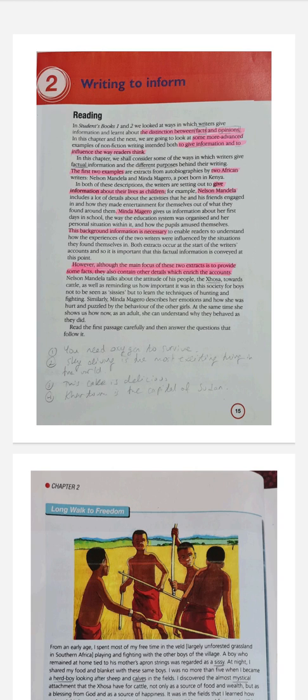Okay? So in this chapter, we shall consider some of the ways in which writers give factual information and the different purposes behind their writing. The first 2 examples are extracts from autobiographies by 2 African writers. Nelson Mandela, now we know Nelson Mandela, the first black president of South Africa. He fought the segregation, gone through apartheid. He basically got rid of all of that. And then Minda Majero, who is a poet born in Kenya.